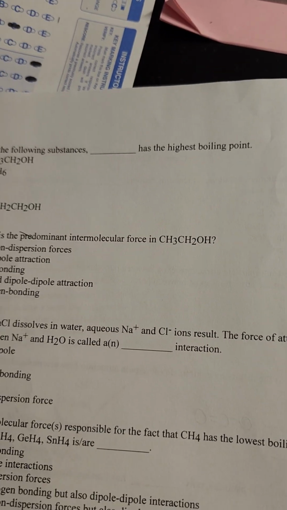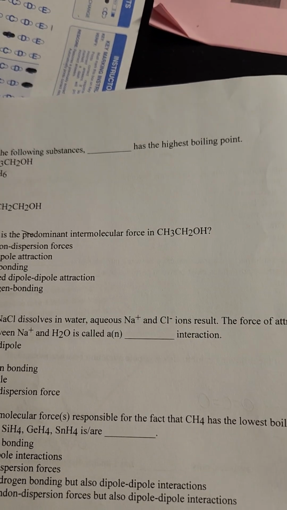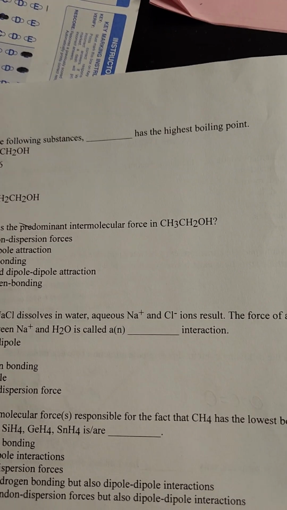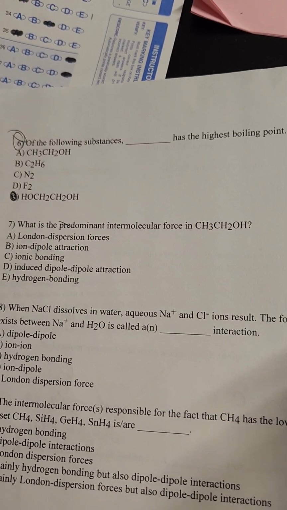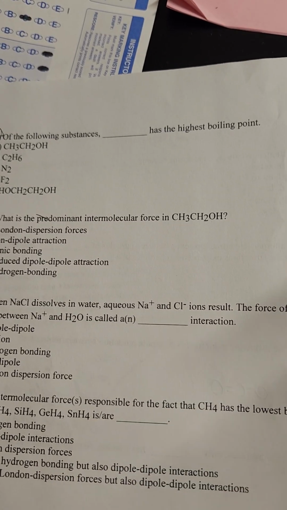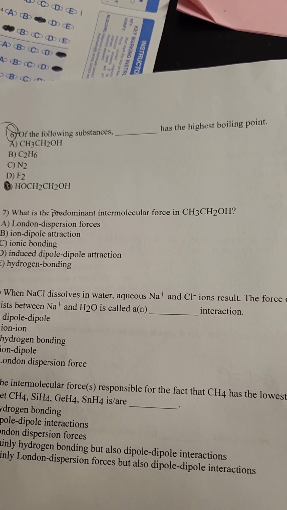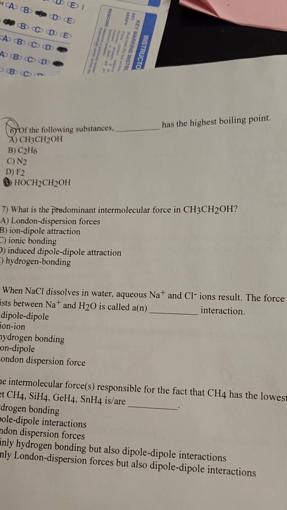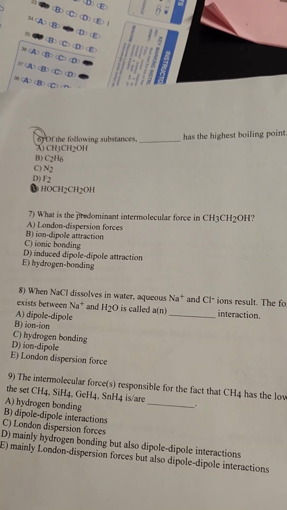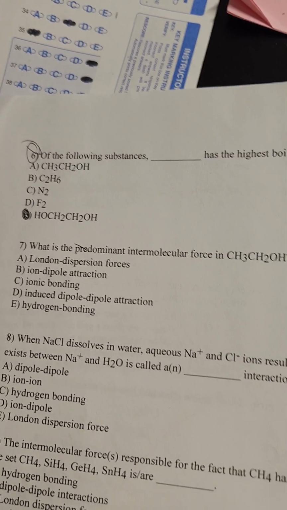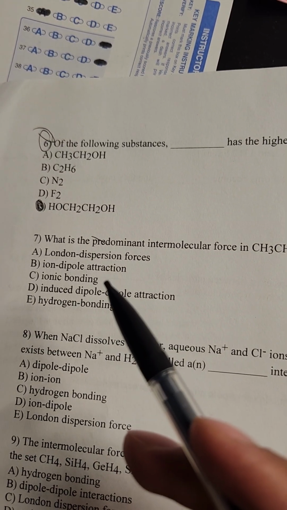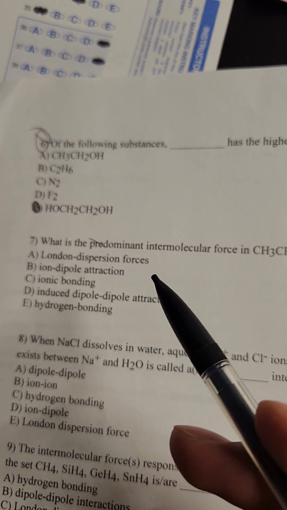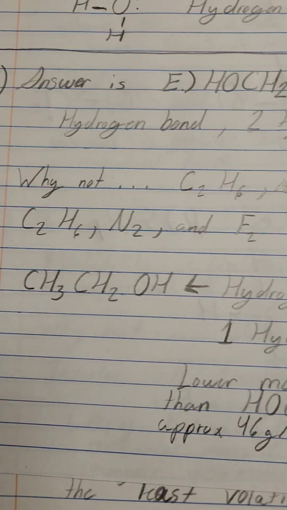Just like the previous question, now that we know that the weaker the intermolecular force is, the lower the boiling point, and vice versa, the stronger the intermolecular forces, the higher the boiling point, our answer is going to be E, HOCH2OH.